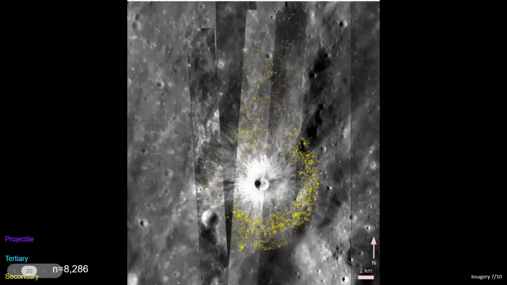This is the final completed map around Wallace. Take a look at this sample size. Kelsey and I mapped 8,286 secondaries. So that is a very large sample size. Some of the other ones are closer to 1,000. This is very well mapped. And this NAC pair, so the right and the left, had the best resolution. So that's why we mapped up and down it the most. This one over here didn't have as good resolution, so there's fewer craters there.